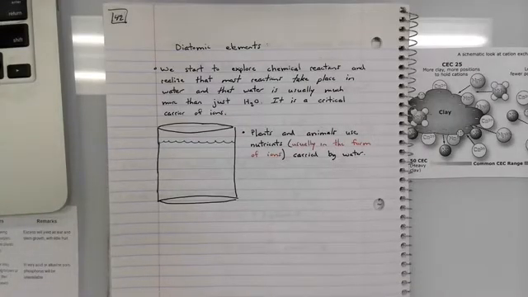All right, this is a brief investigation of diatomic elements, and we're going to apply it to real life here and talk about water a little bit. So just take several minutes, pause the video, and write everything down, and then we'll go.